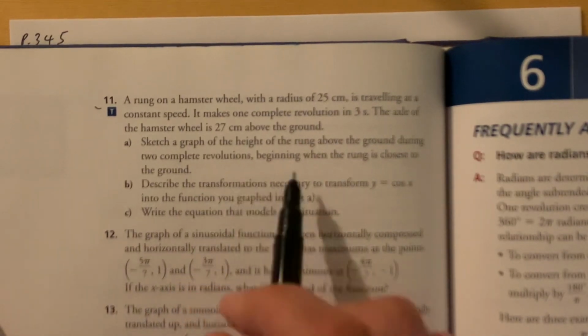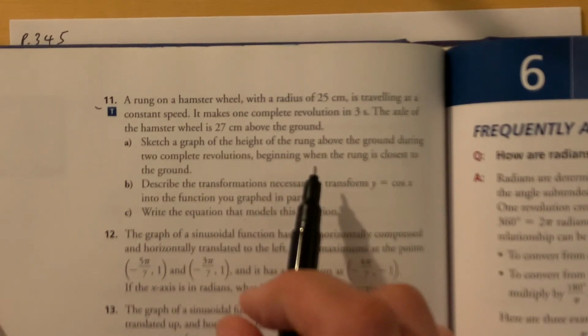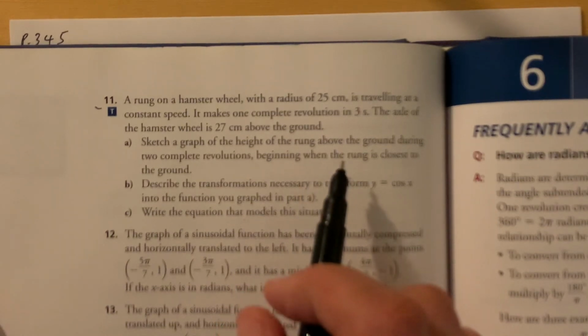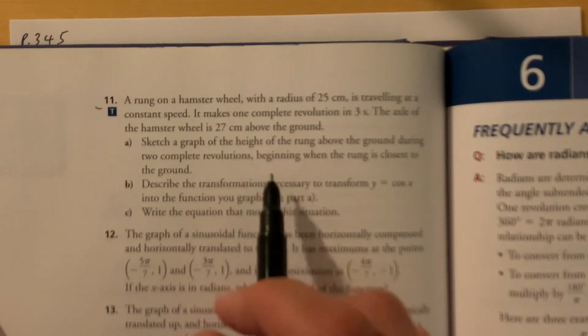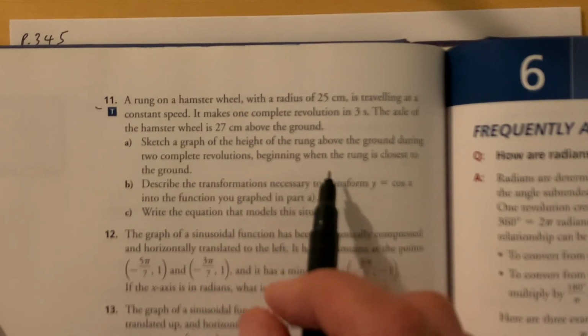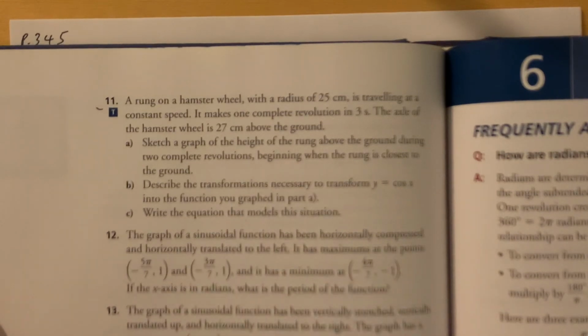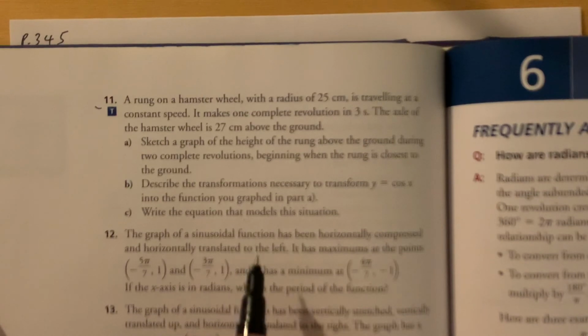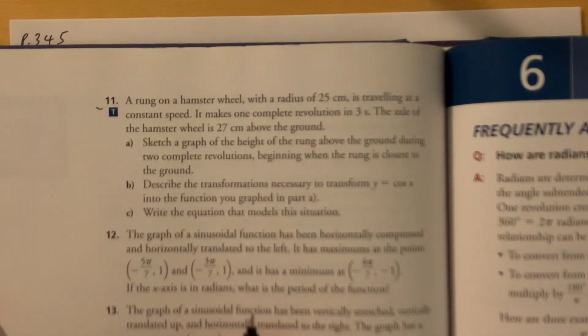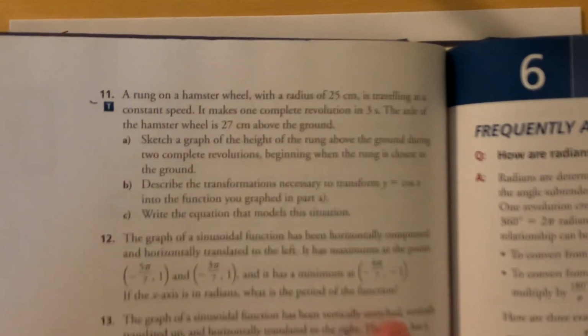Okay, so you want to sketch a graph of this. For the rung above, the height of the rung above the ground in terms of time, so one complete revolution, beginning when the rung is closest to the ground. Okay, so when the rung is at the bottom. Okay, so describe transformations of the cosine graph to get this, and write the equation that models this situation. Okay, so I'm going to write down some of this information here.